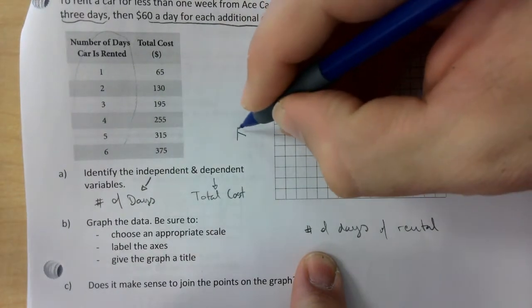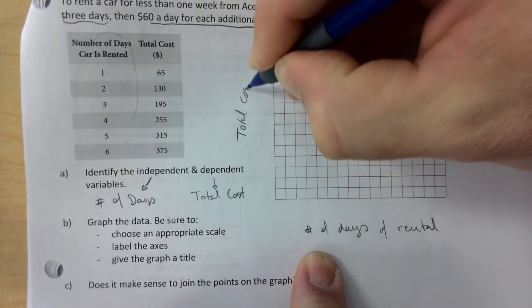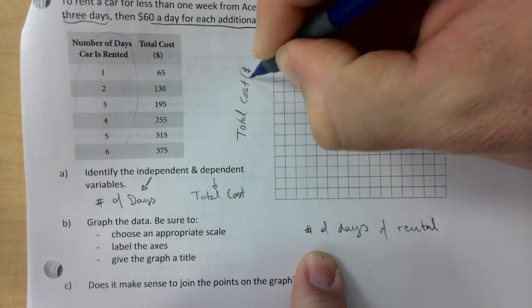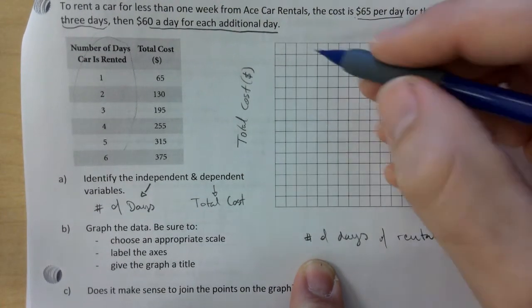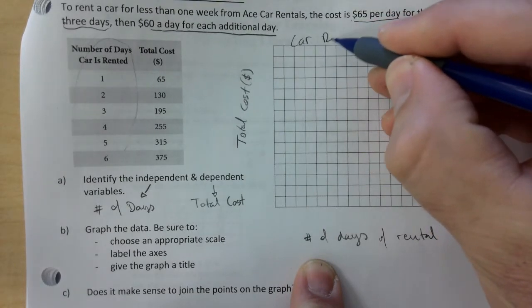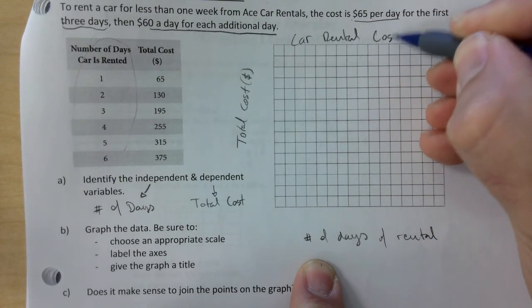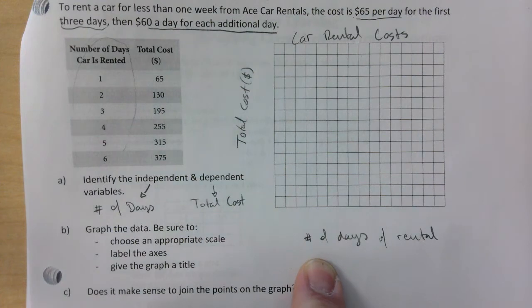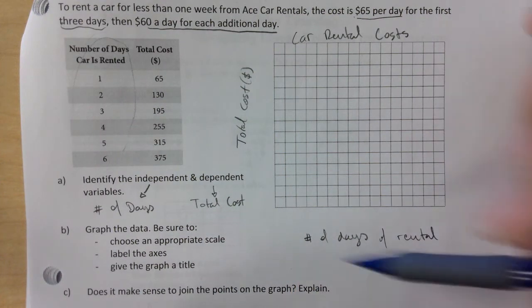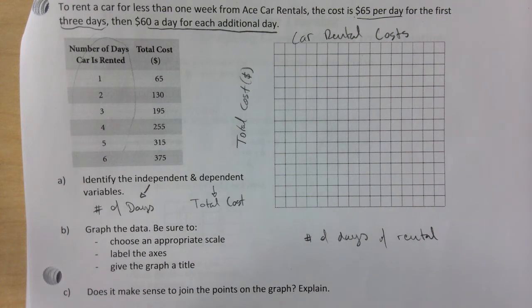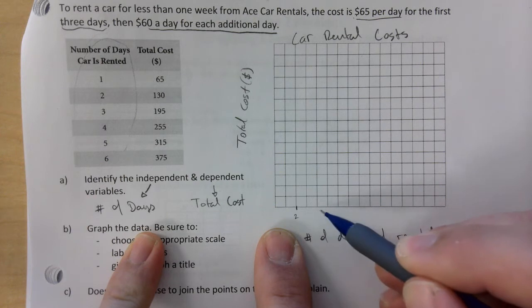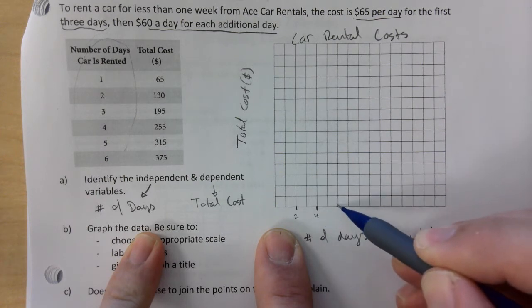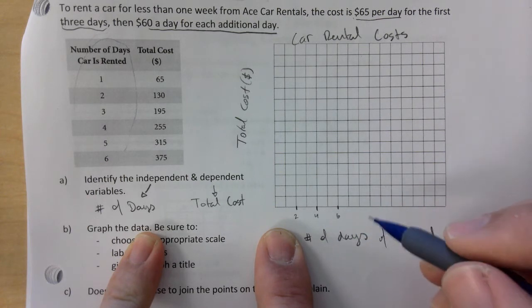Total cost. There you have to make sure you put the $ sign in. Okay. The title, car rental costs. So notice that I haven't graphed a single thing yet. I do that first, get it out of the way. And then I'm just gonna label every second one. I'm not gonna label every single one. I encourage you to do that too.